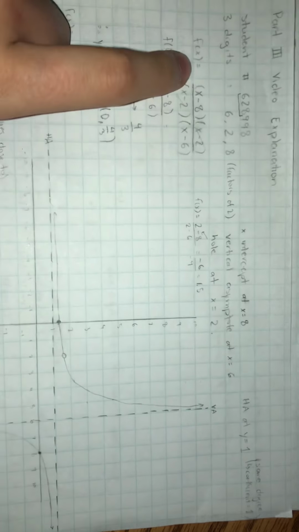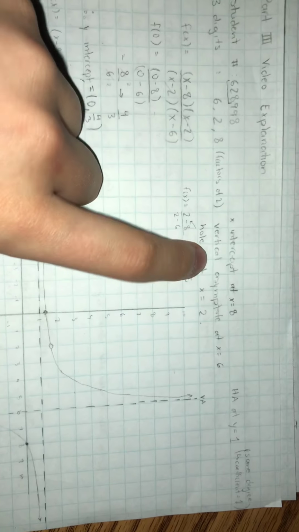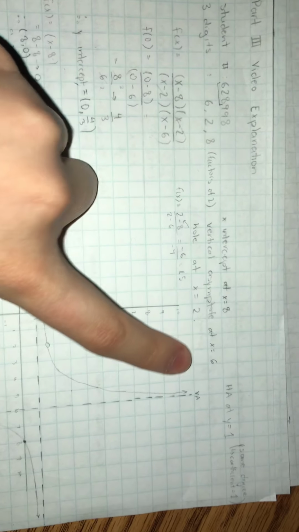So to create the equation, I know right away an x-intercept means it has to be in the numerator. So I wrote x minus 8, because if you were to sub back in x is 8, you'd get 8 minus 8, which is 0. A vertical asymptote at x equals 6, so I know that's in the denominator, so I wrote x minus 6. Again, subbing it back in, you get 0.